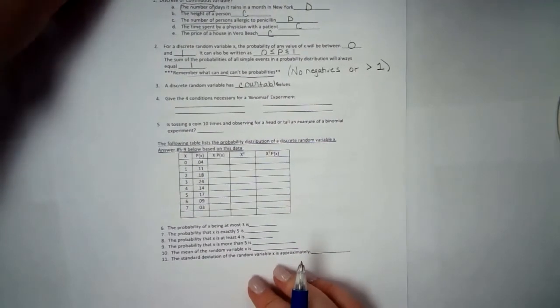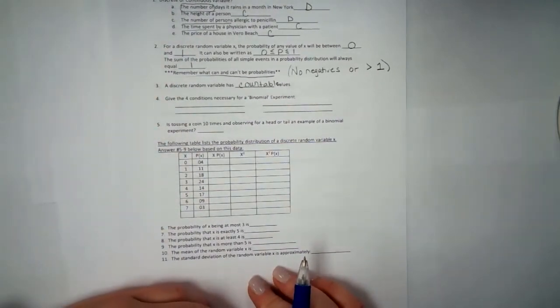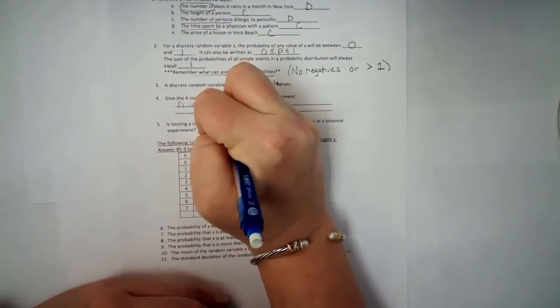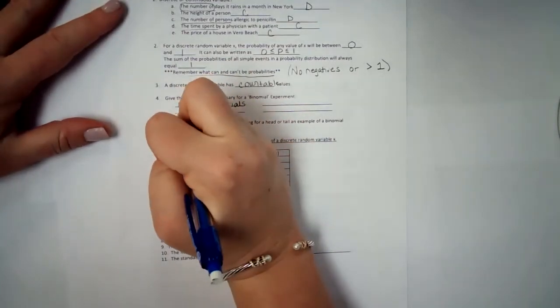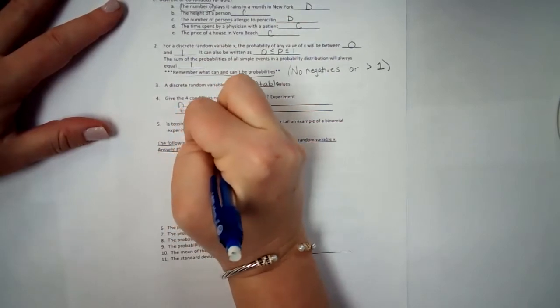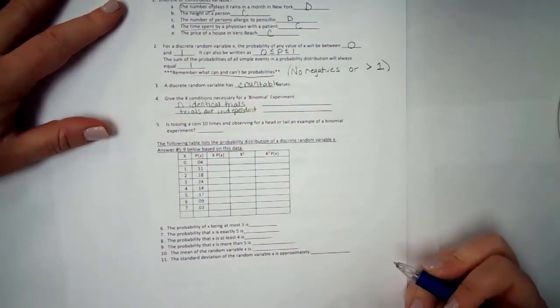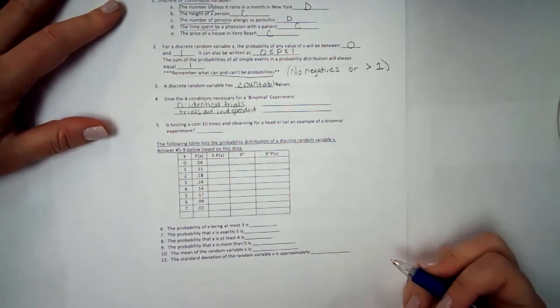All right, now number 4 wants you to give the 4 conditions necessary for a binomial experiment. Well, we listed the 4 criteria for a binomial experiment in chapter 5, but these are a little different. There's one that's a little different. So let's go through. We know that there are n identical trials. We have to have the same experiment over and over again. We also know that the trials are independent, right? So it doesn't matter what the outcome of the last experiment was. It's not dependent on that. So each one is independent of the others.